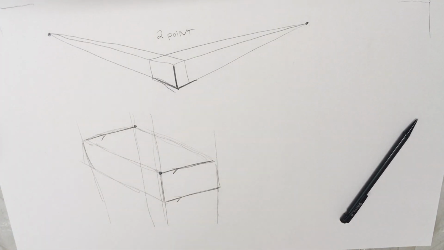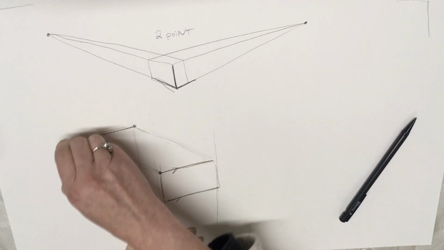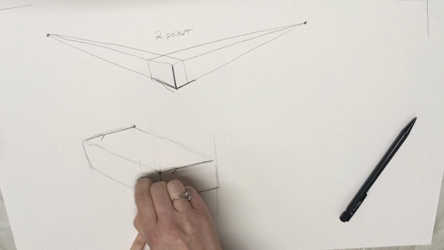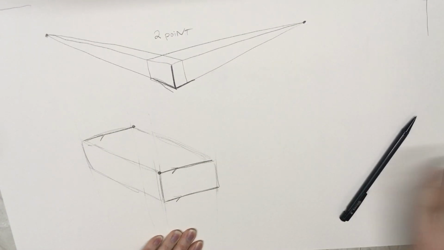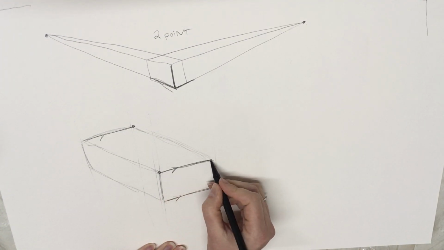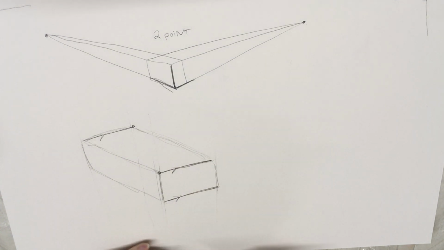I'm going to get my eraser and erase all these guidelines so it's less confusing. For some reason, a lot of people struggle to make the connection from starting here, and then jumping all the way over here. That just seems very far away.